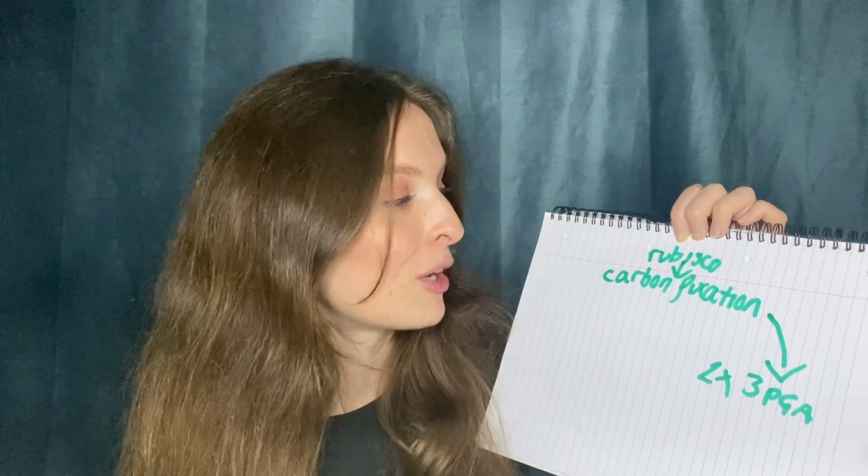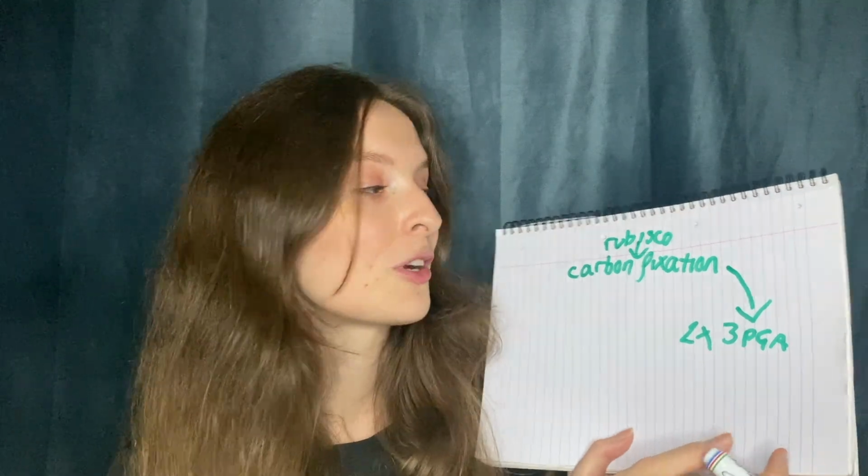And rubisco is thought to be the most abundant protein and certainly the most abundant enzyme in the world. That could be proven wrong eventually with science, who knows, but for now that's what we think. So incredibly important. It allows carbon to be turned into a carbohydrate of sorts.